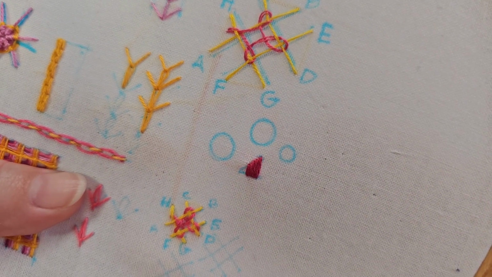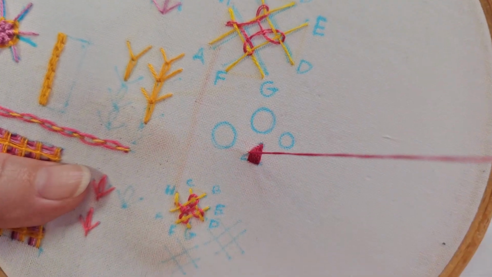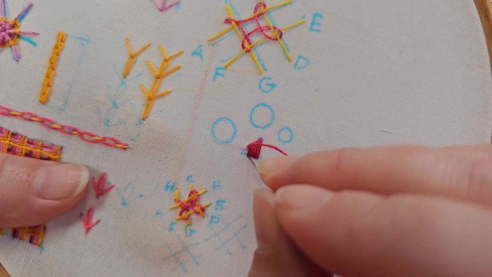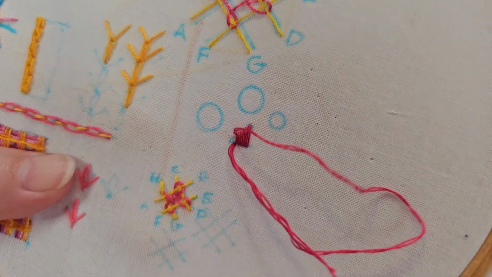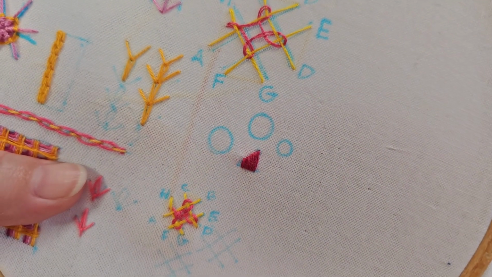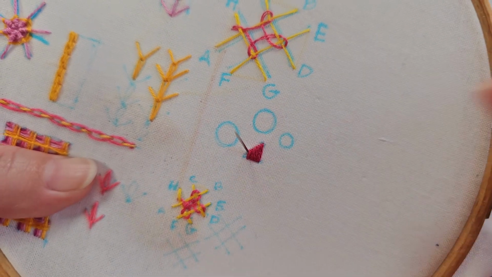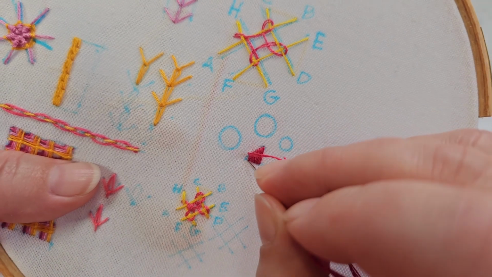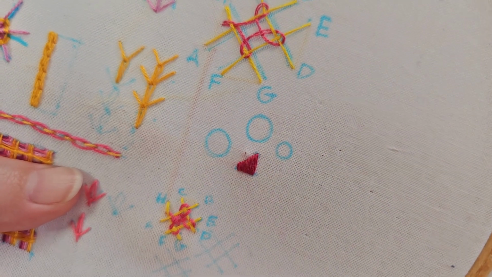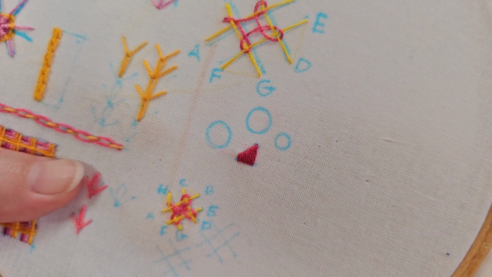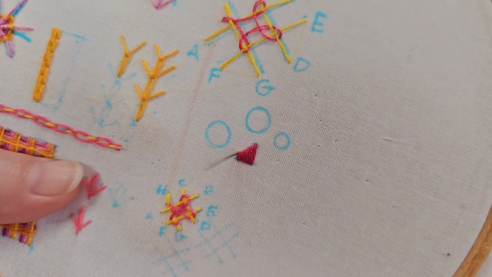It's important to draw your satin stitch shapes as accurately as you can, because if you have drawn them a little bit wonky and you want to adjust the shape as you go, it can sometimes be a little bit difficult. So it's better to draw the shape as best you can and follow the shape instead of trying to adjust it.